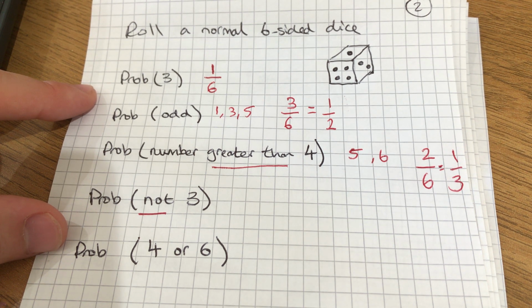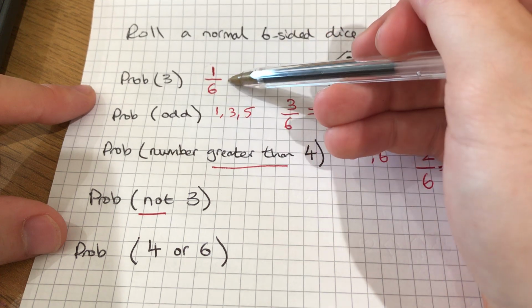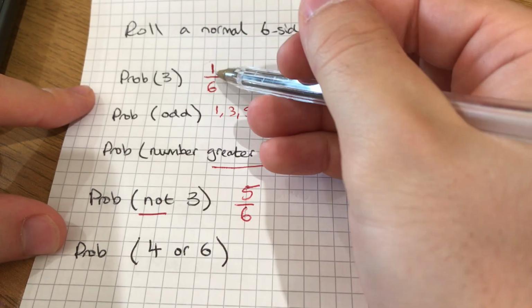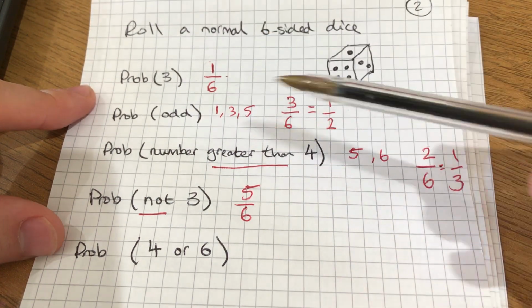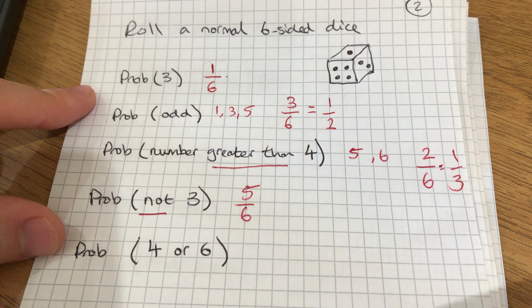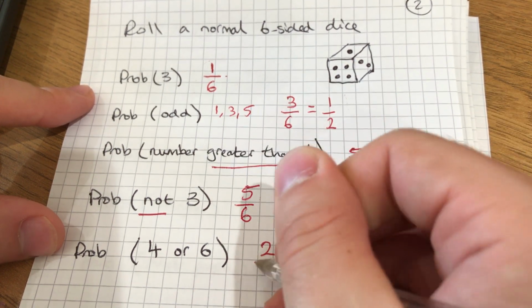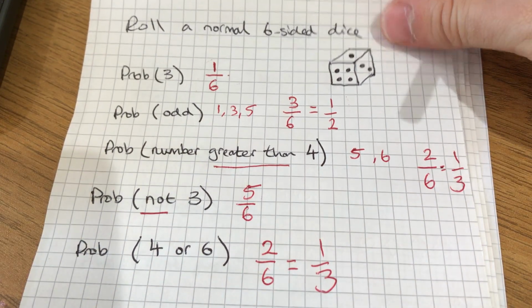Well, not getting a 3 is all the other numbers, 1, 2, 4, 5, 6. There's 5 of those, so it would be 5 over 6. But also you need to know that if you know the probability of 3 is 1 out of 6, probability of not getting it is just 1 minus that. So 1 minus 1 over 6, which is 5 over 6. Probability of getting a 4 or getting a 6, there's 2 numbers there, so it's 2 over 6. Again, that simplifies to a third.